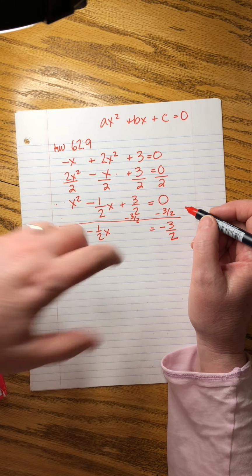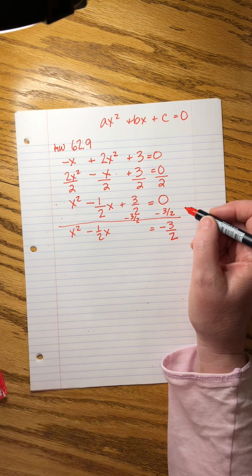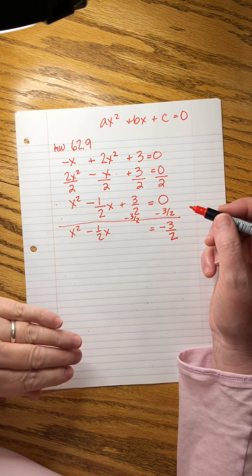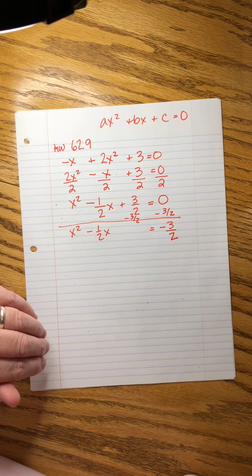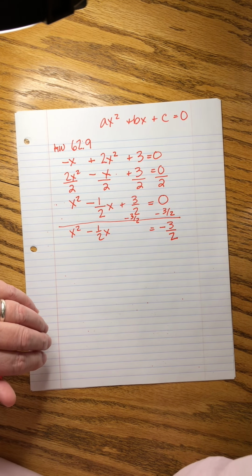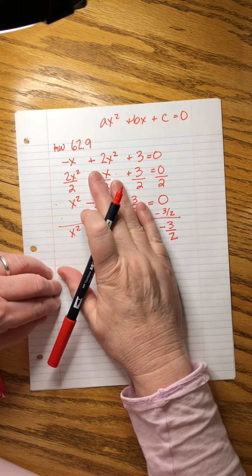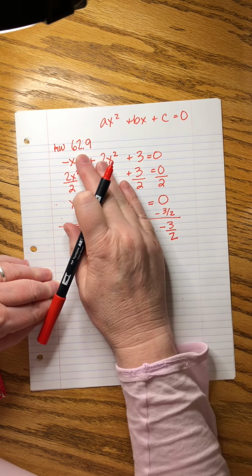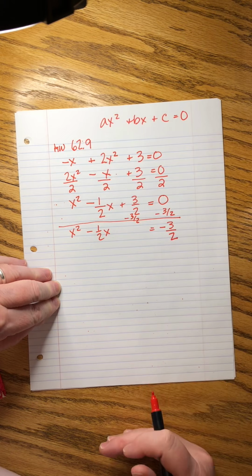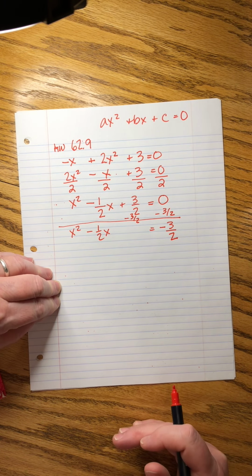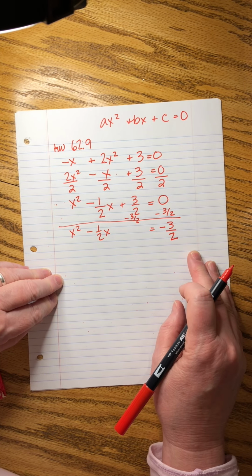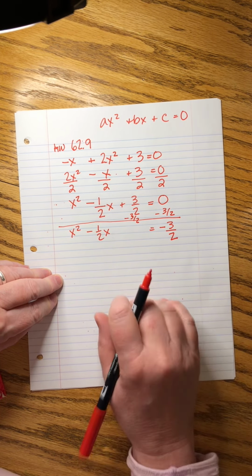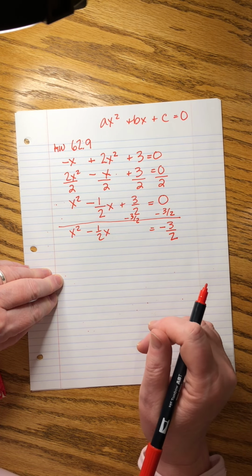I gave you the formula, and if you really get stuck, you can refer to your other notes to see how to do that. But what I want you to do now is pause me and hide this paper and start this problem, 62.9, from the beginning and try to work it all the way through yourself. While you're gone, I'm going to go ahead and complete this problem so that you have that information if you need it. But I want you to try the problem without looking at this.